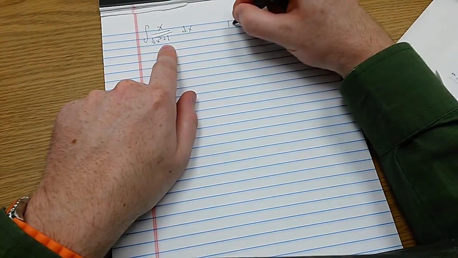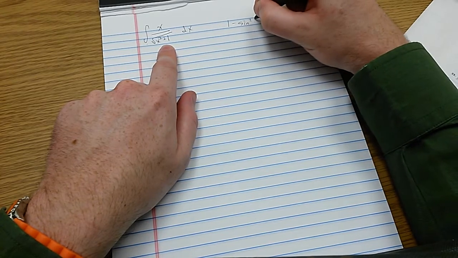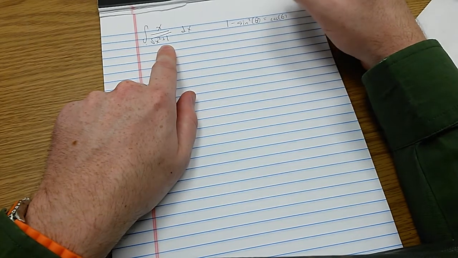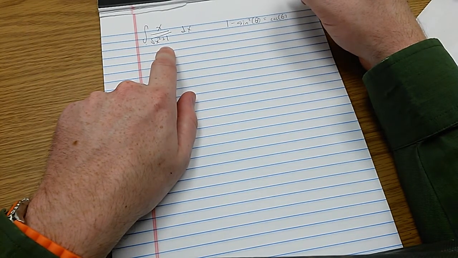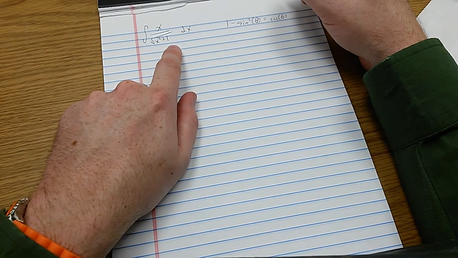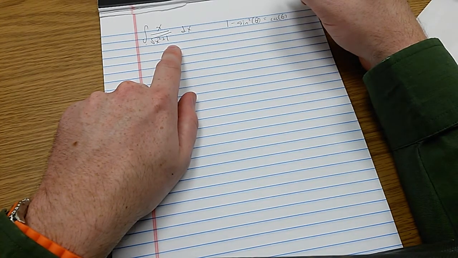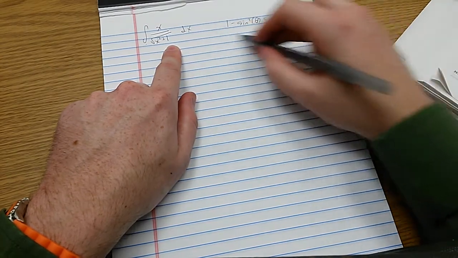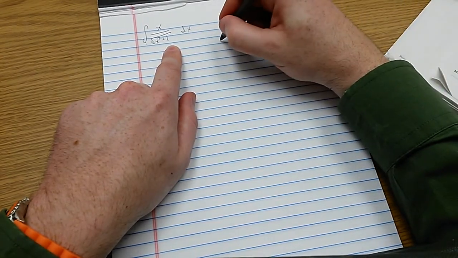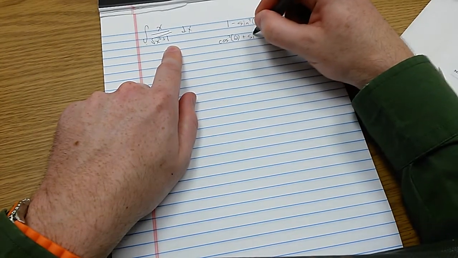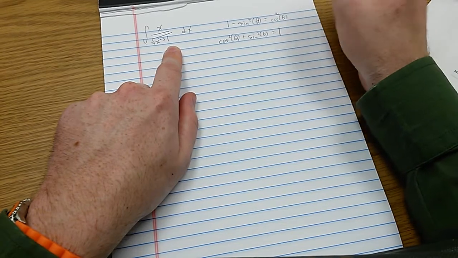That trick was saying that 1 minus sine squared of theta equals cosine squared of theta. So I need a formula where the square of a trig function plus 1 gives me a different trig function. So let's go back to the version cosine squared of theta plus sine squared of theta equals 1.